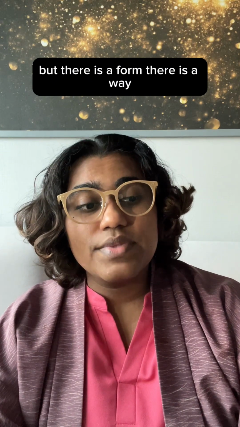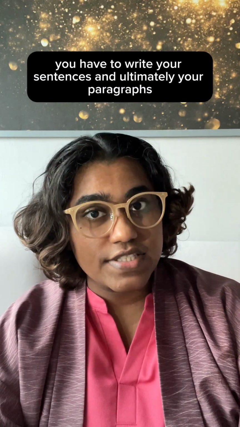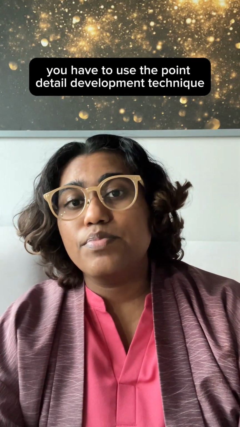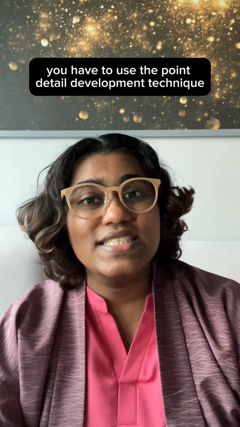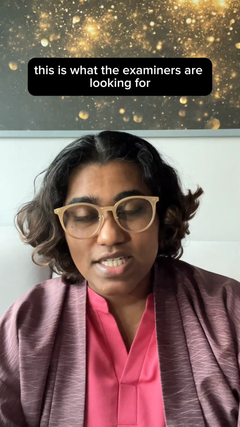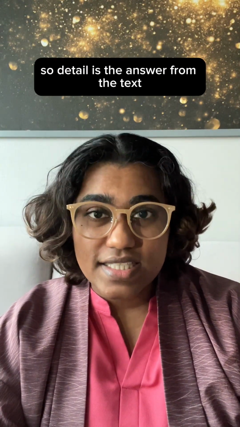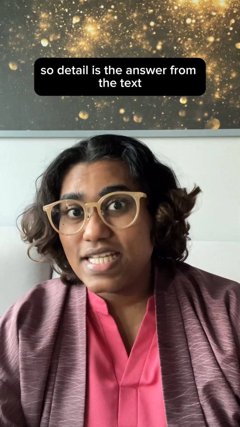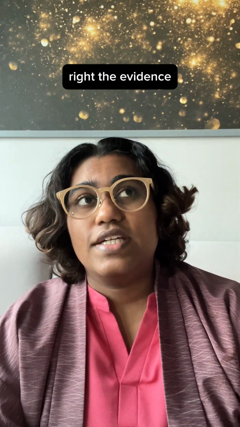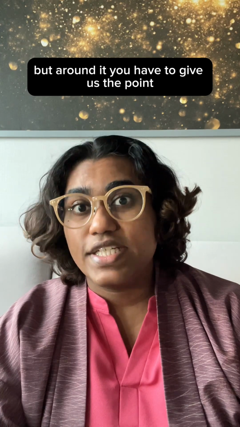But there is a form, there is a way you have to write your sentences and ultimately your paragraphs. You have to use the point, detail, development technique, because this is what the mark scheme looks like. This is what the examiners are looking for. So what is this technique? So detail is the answer from the text, right? The evidence, the example. But around it, you have to give us the point.